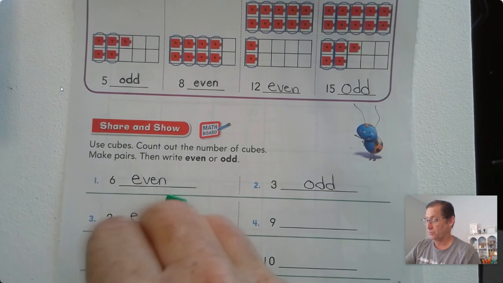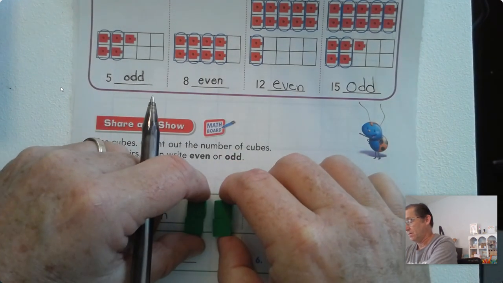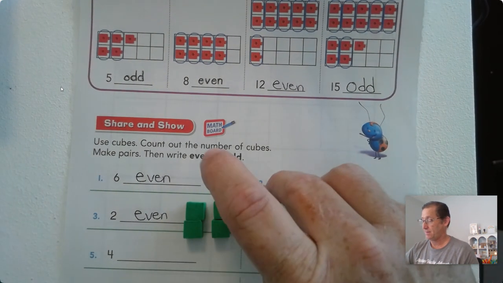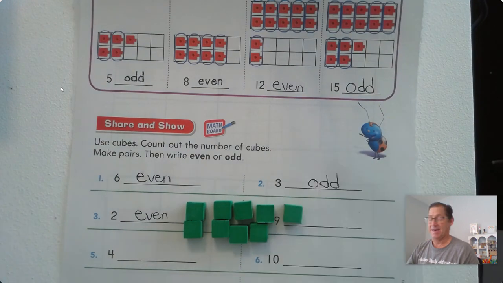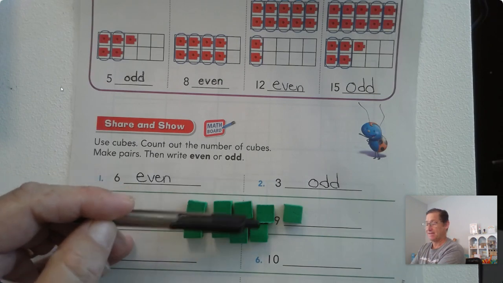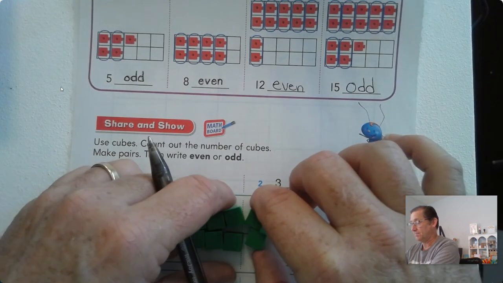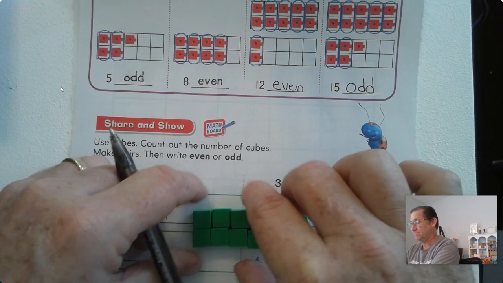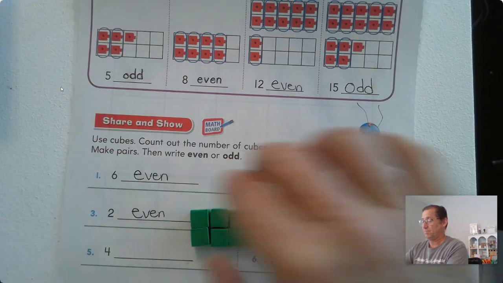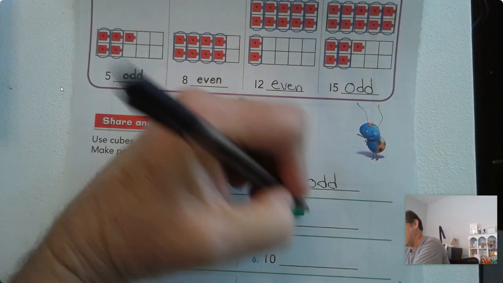9. So 2, 4, 6, 8, 9. 1, 2, 3, 4, 5, 6, 7, 8, and then there's 1 left over. So we have 4 pairs of 2 and 1 left over. So 9 is odd.